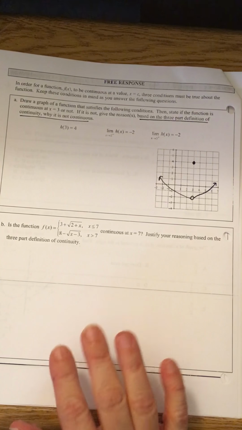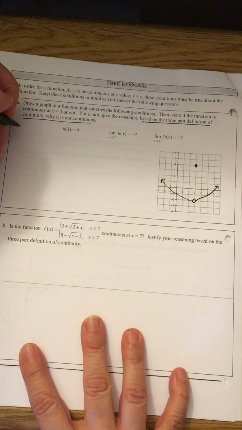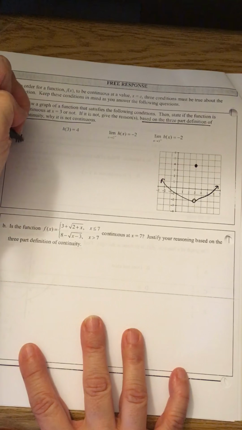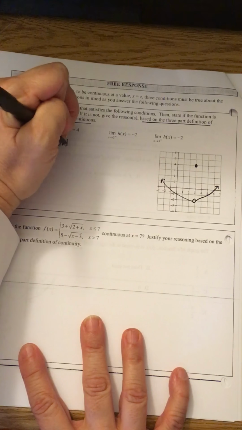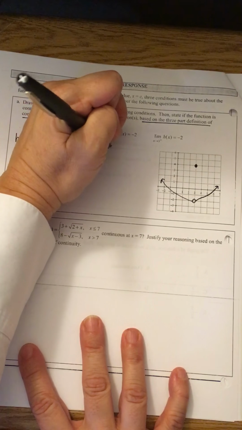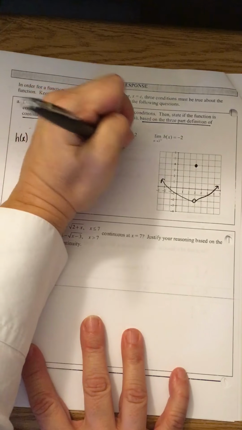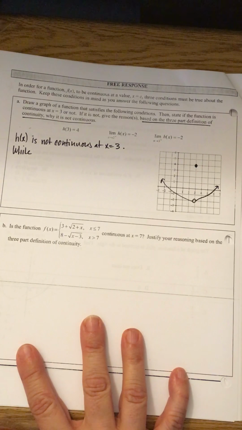We can't just say because there's a hole in a graph and it jumps up. We have to use our definition of continuity. So I'm going to first of all say that h of x is not continuous at x equals 3. Here's why. And I'm going to go ahead and state the first two conditions are true.